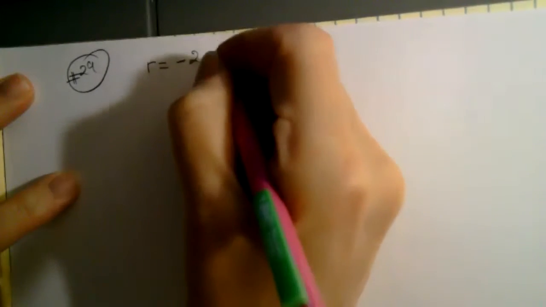R equals... I'm going to try to do like yesterday, put the paper this way so I can draw both graphs at the same time. So I start with 29, and r is -2 sine theta. Okay, so we're going to graph this function.